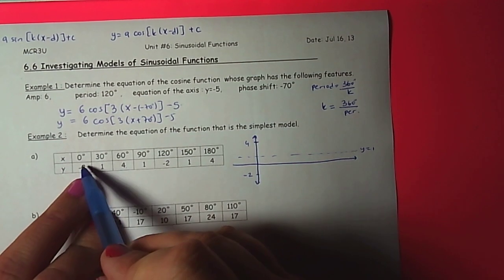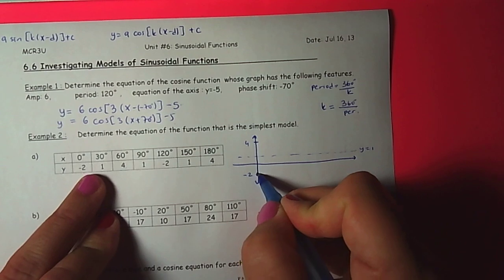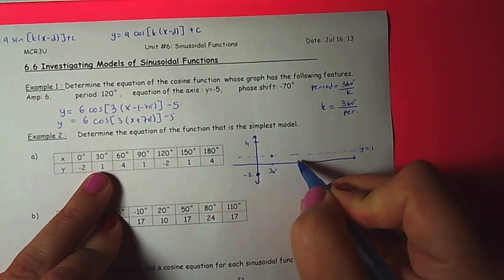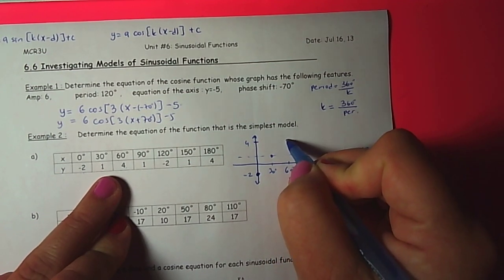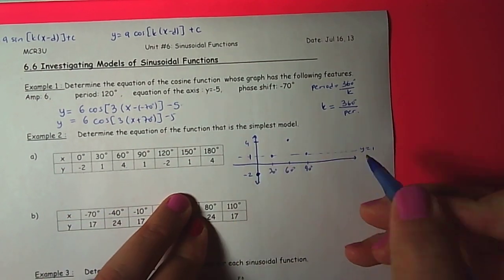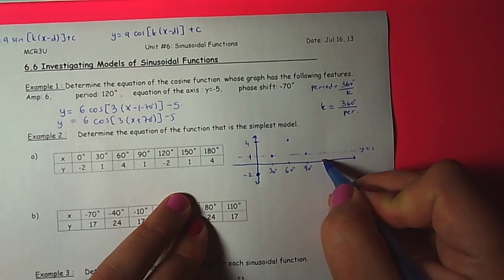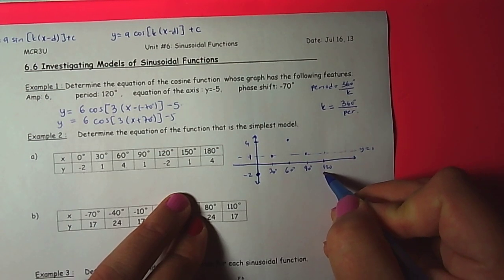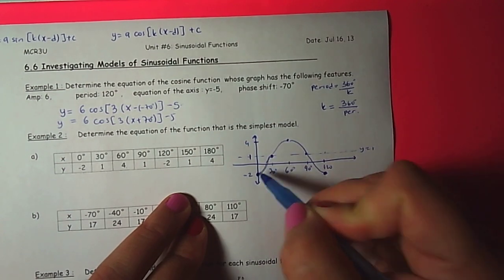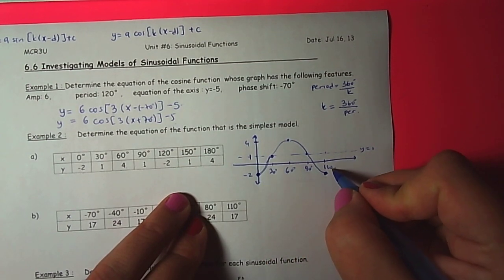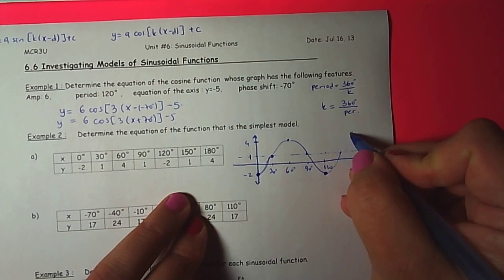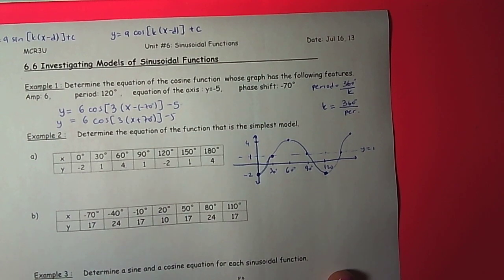Okay, so x is 0, y is -2; x is 30 degrees, y is 1; x is 60, y is 4; 90, y is 1; and 120, y is -2 again. So it looks like that is the pattern. I can see one full period, so you may want to continue, but even this much will be enough to find the equation.